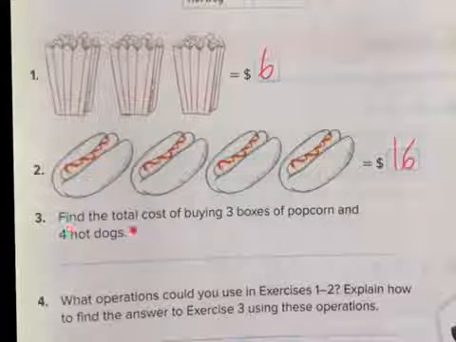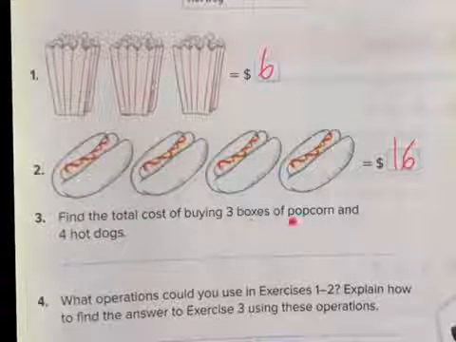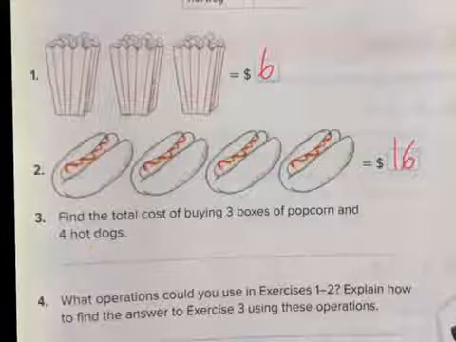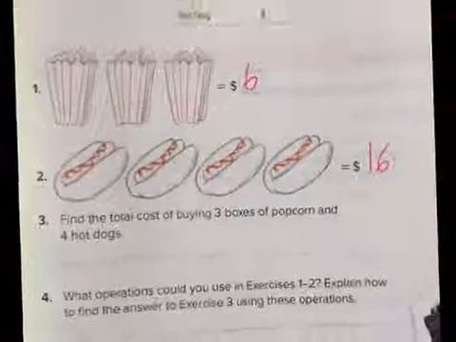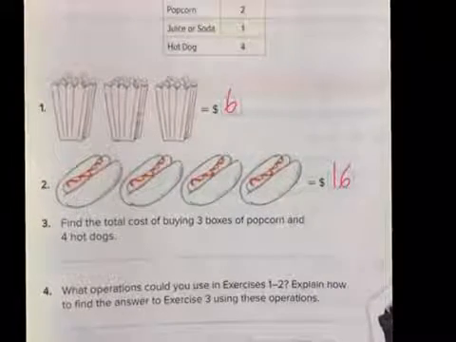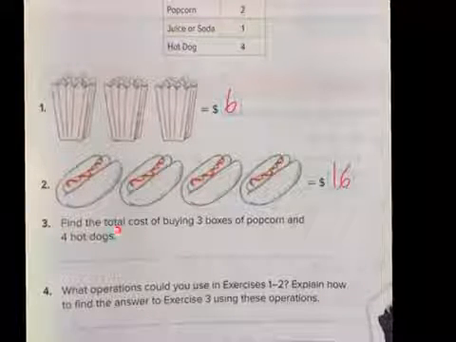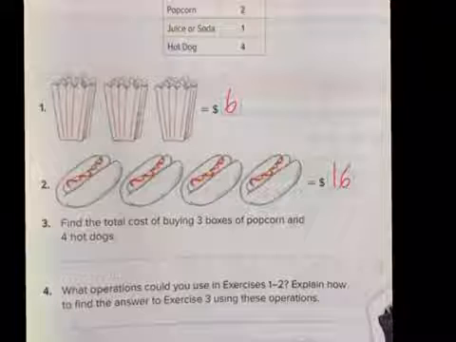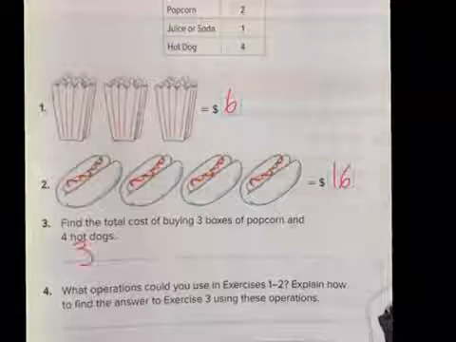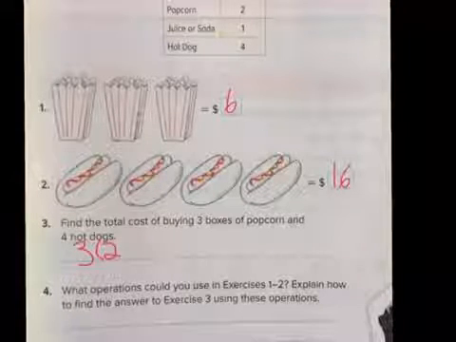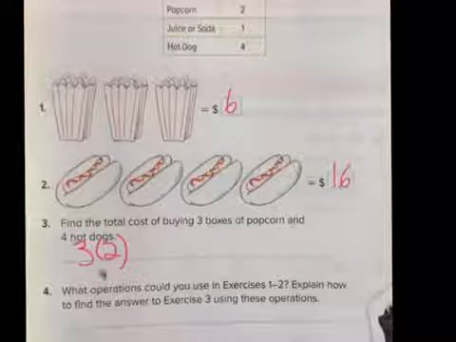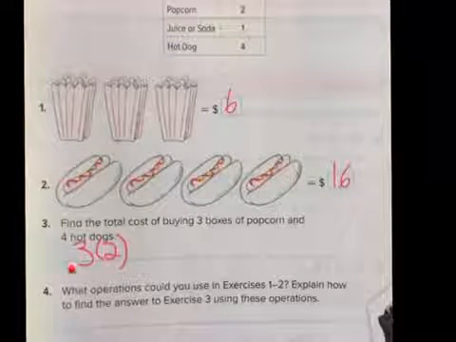Question 3. Find the total cost of buying 3 boxes of popcorn and 4 hot dogs. Okay, let's see here. Popcorn is $2. We know that already. And they want us to find the total cost of buying 3 boxes of popcorn. So we have 3 popcorns, each at $2, so we're going to multiply. Remember that the operation that we use for parentheses is multiplication. This is 3 times 2.